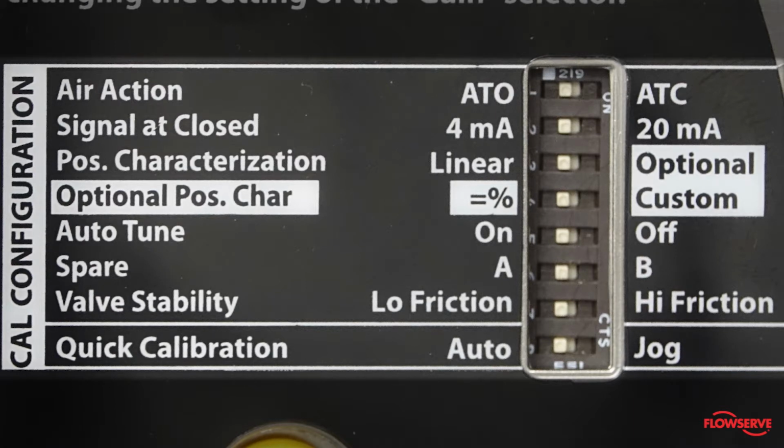The fifth dip switch is called auto tune. This switch controls whether the positioner automatically tunes itself to the actuator and valve configuration, or uses preset tuning parameters. The auto tune on setting is highly recommended.